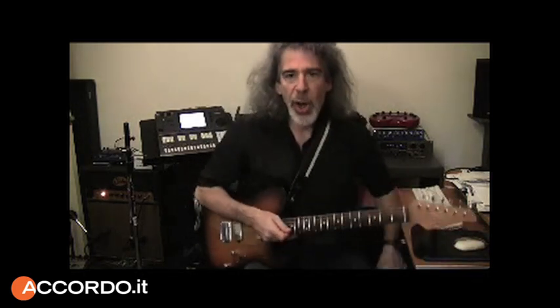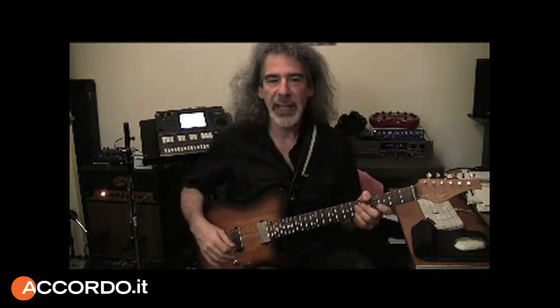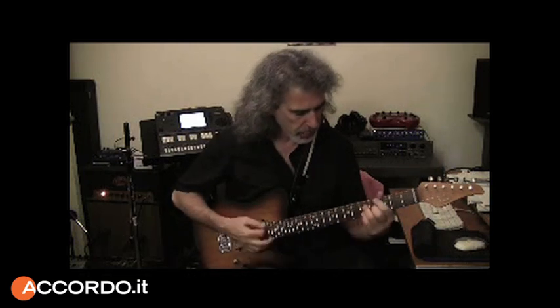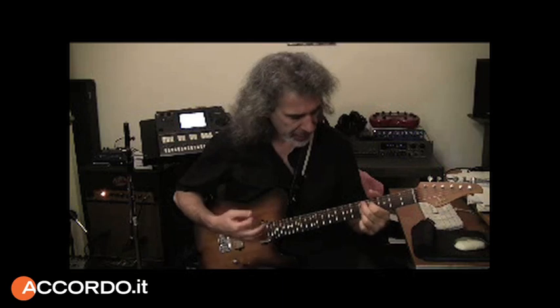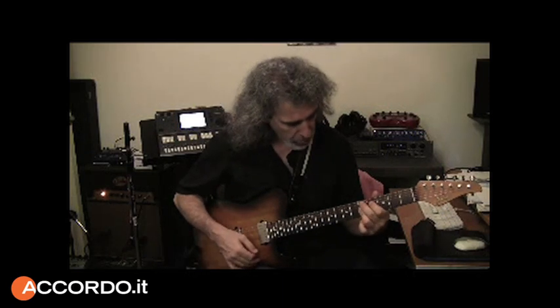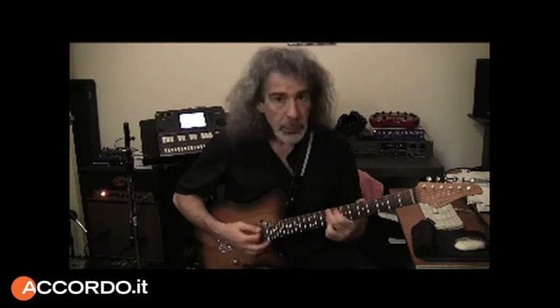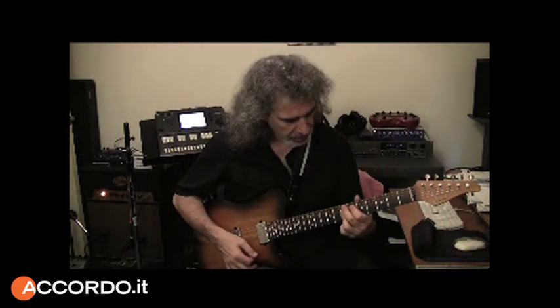Okay, so there's your 1 and 4 chord in the key of A. A7, D7, or D9. The 5 chord would be right here, E. Move it up to that.